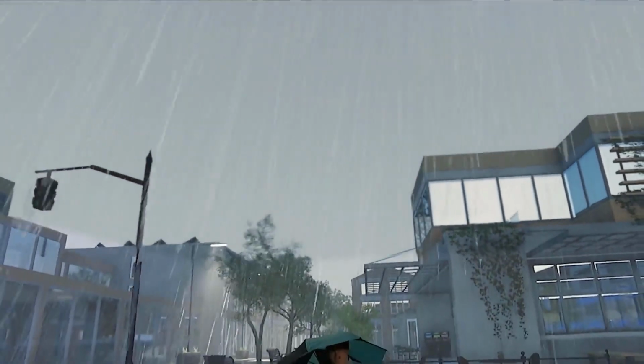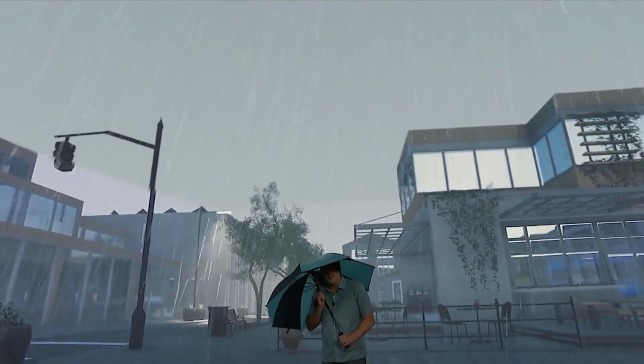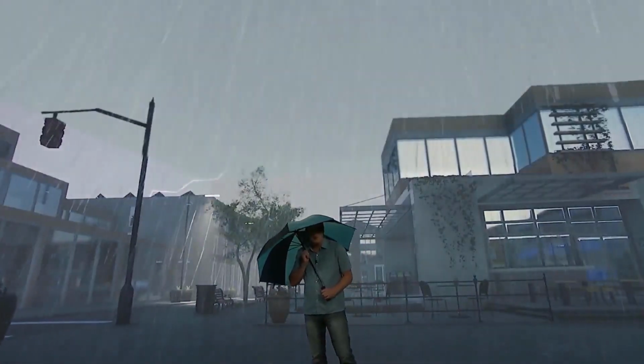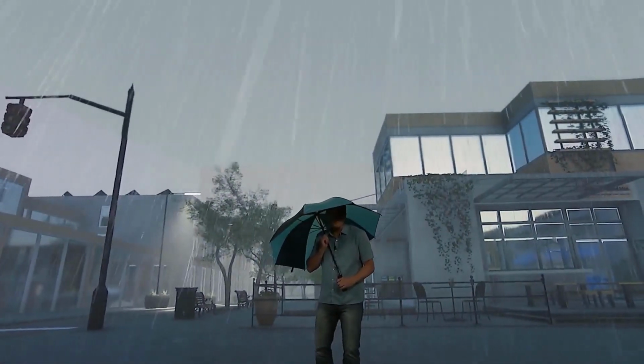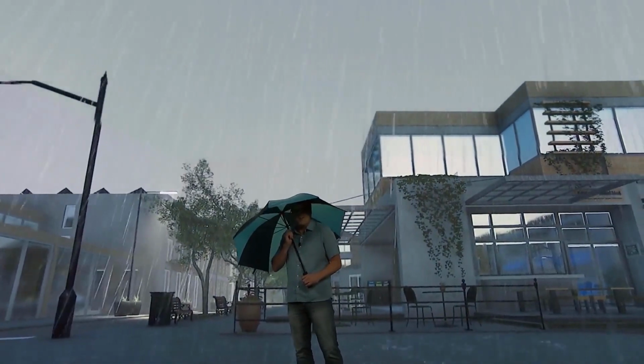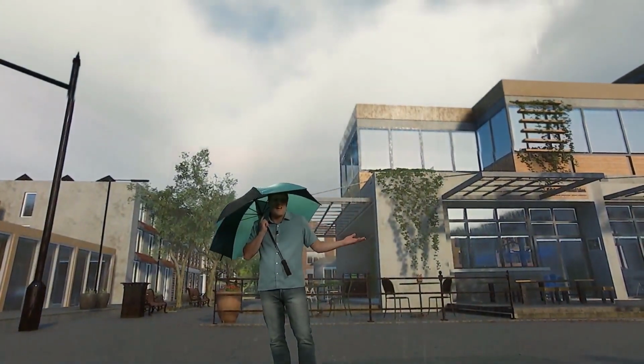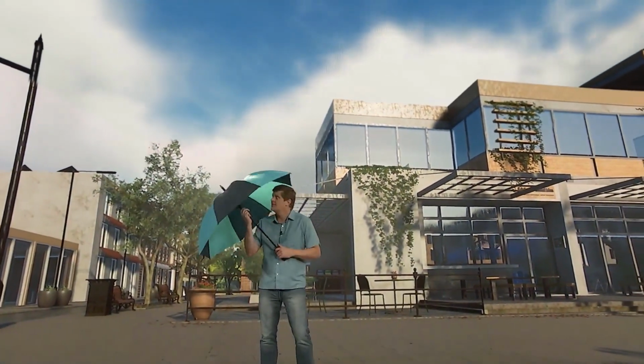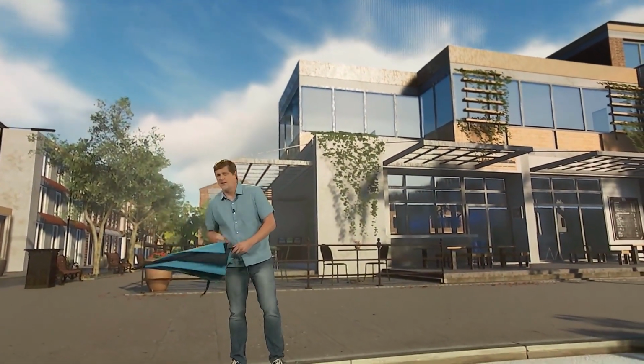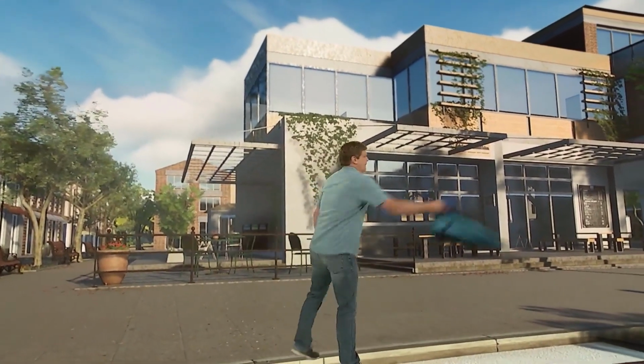Particle systems are a key component of visual effects. Game engines provide easy-to-use tools to be able to create and control those particle systems. That's how artists can create effects like atmosphere, clouds, and rain. Not safe to have an umbrella anyway.